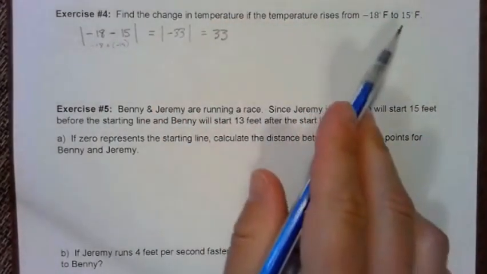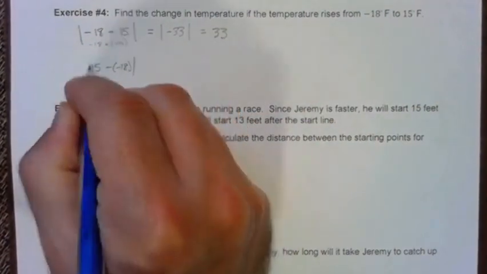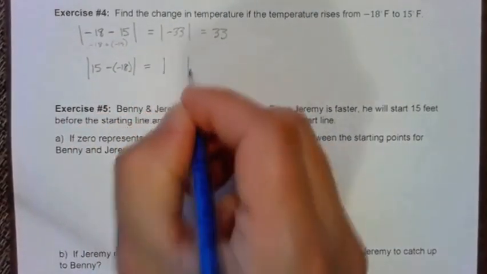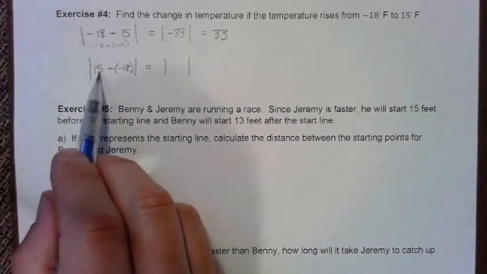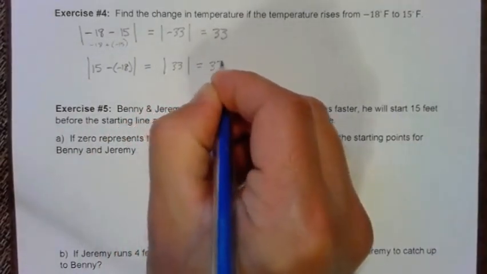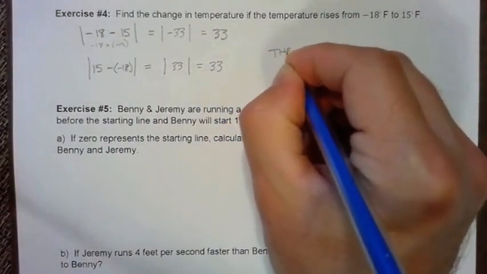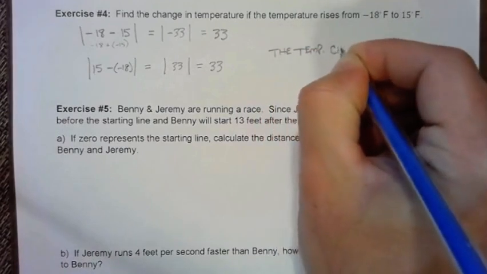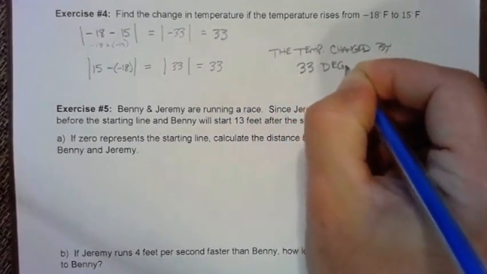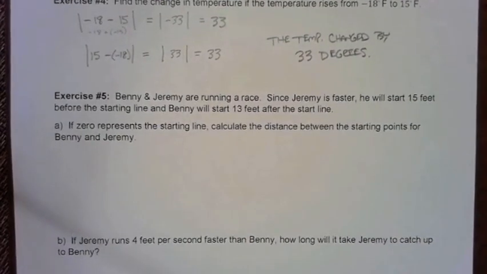All right. Or I could have started at 15 and subtracted the temperature -18 degrees. And that subtraction in absolute value will again get me the same distance. Well, 15 minus -18 is the same as 15 plus 18. And 15 plus 18 is 33. And the absolute value of 33 is 33. Okay, so we can say the temperature changed by 33 degrees. Those two temperatures on a thermometer are 33 degrees apart from each other.